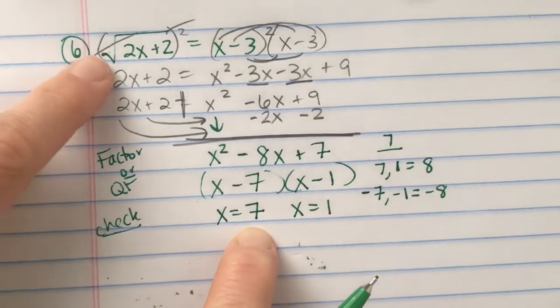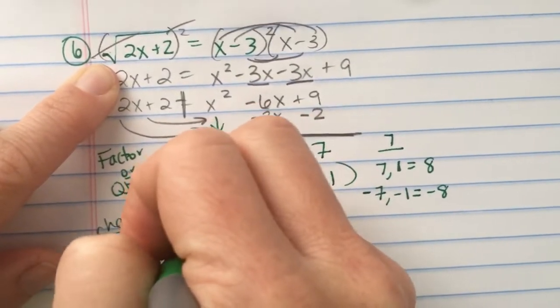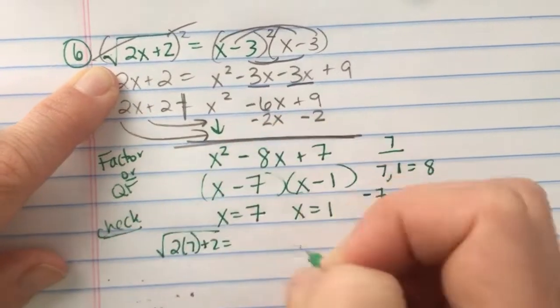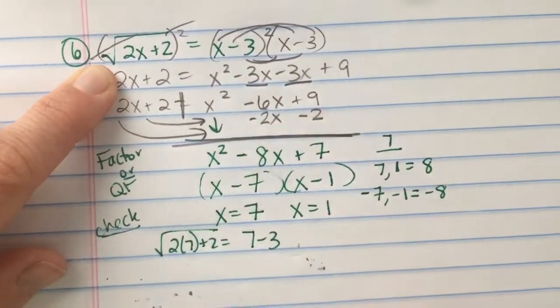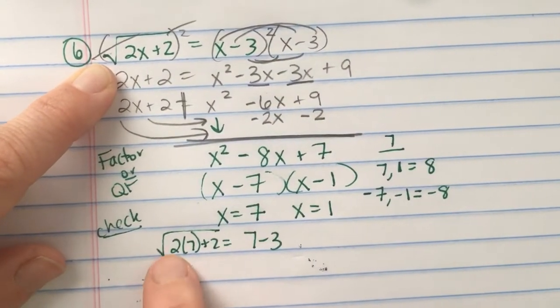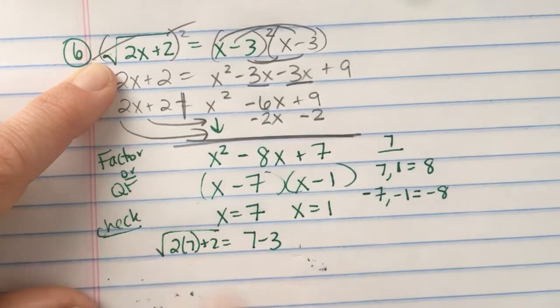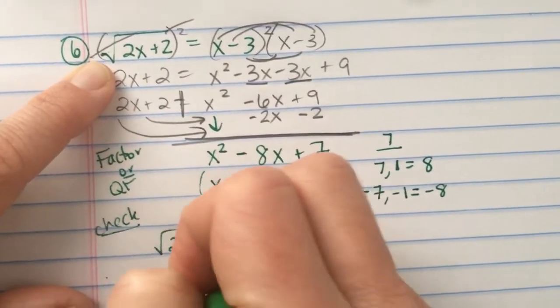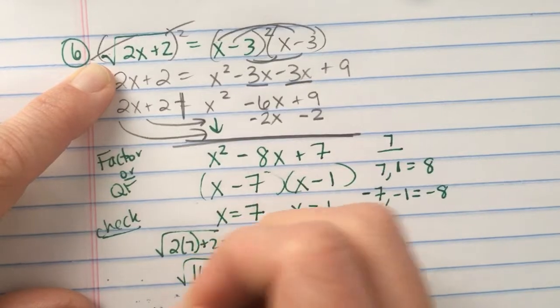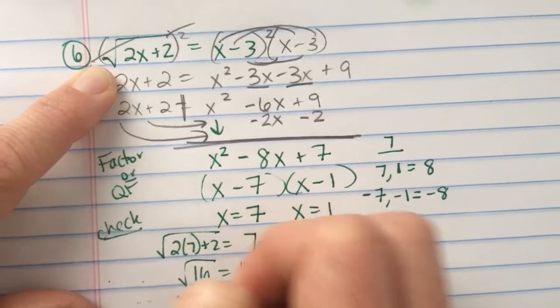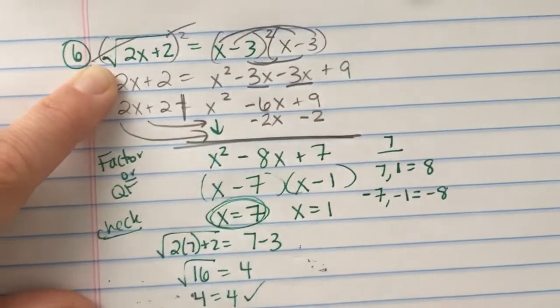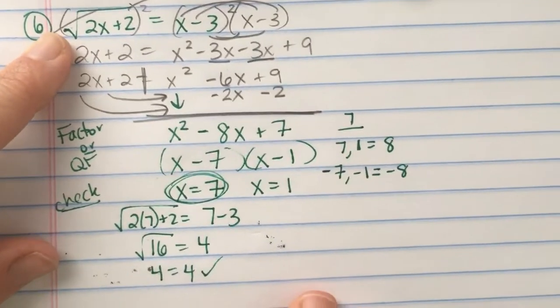Alright, so I'm going to plug in 7 first. Square root of 2 times 7 plus 2 equals 7 minus 3. 2 times 7 is 14, plus 2 is 16, so I get the square root of 16. 7 minus 3 is 4. Square root of 16 is 4, so that one works. So x equals 7 is a solution.